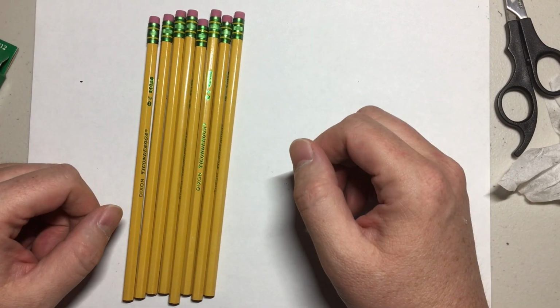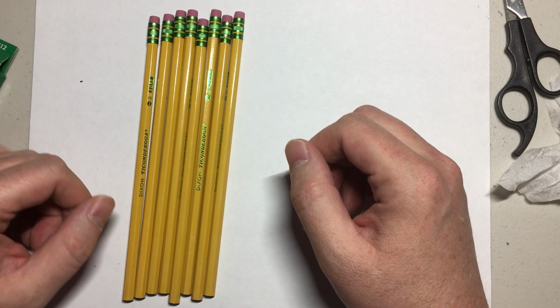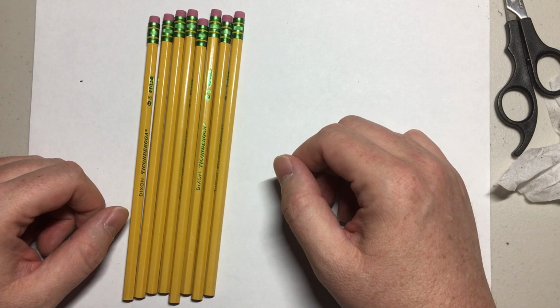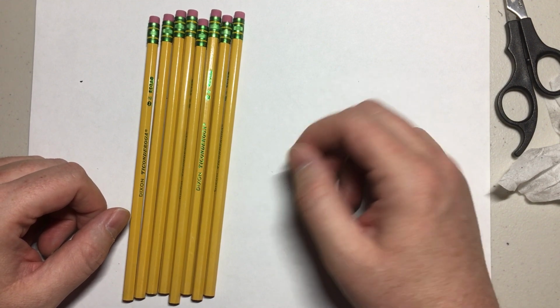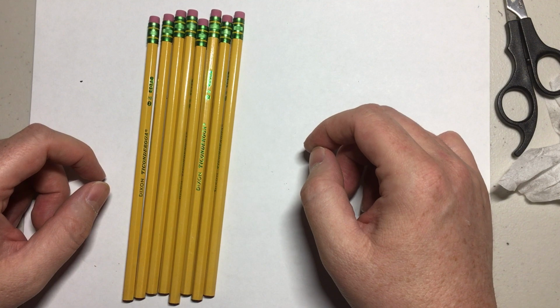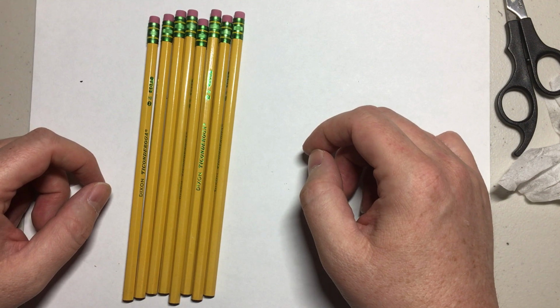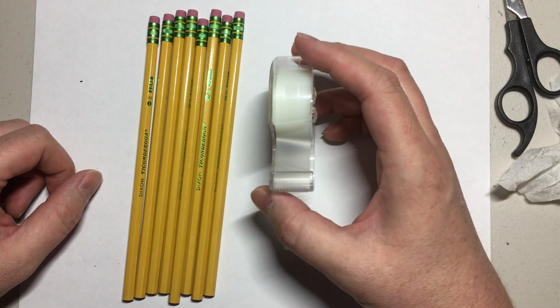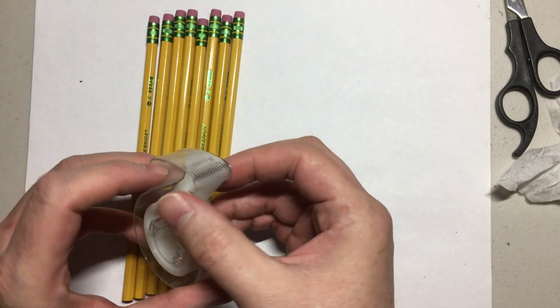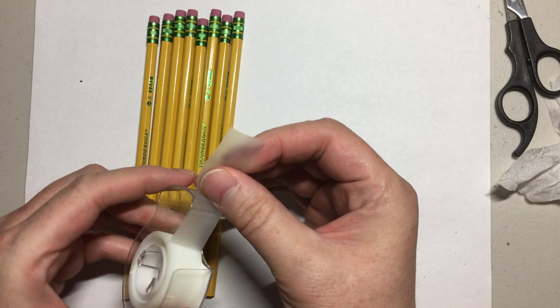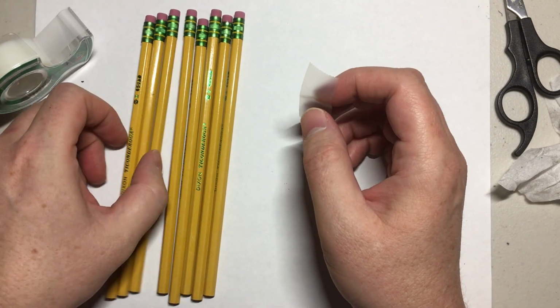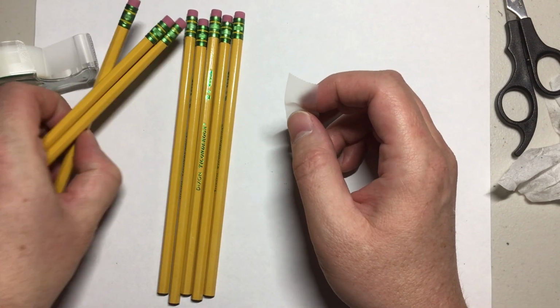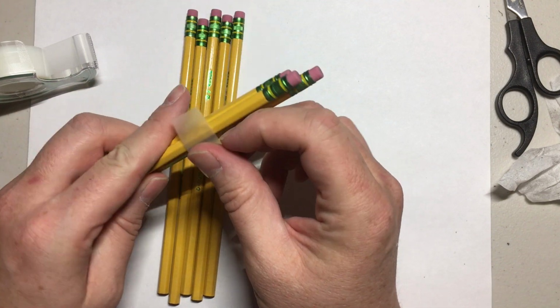Now one of the things you can have your kids do is make what's called equal bundles, and those are equal groups, right? So let's see how many equal bundles of 3 we can make. Okay, well, here's one equal bundle of 3.